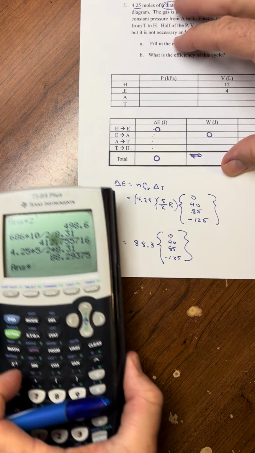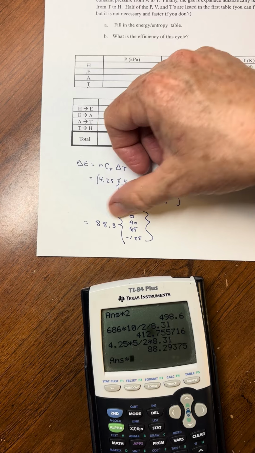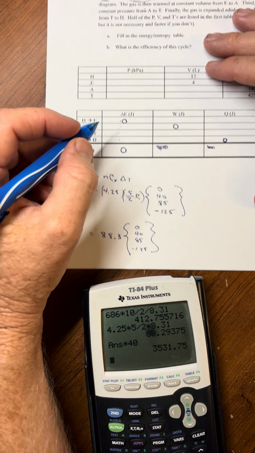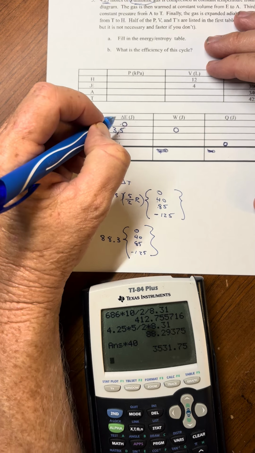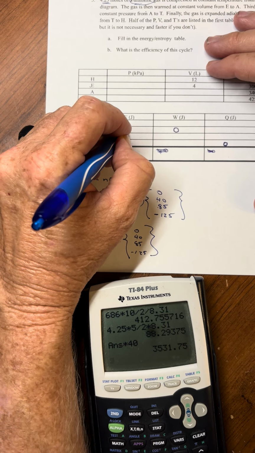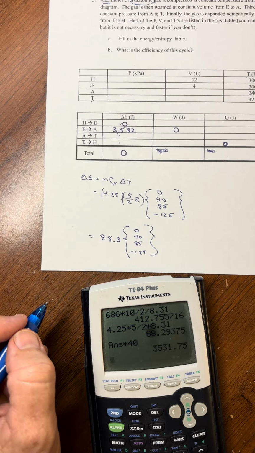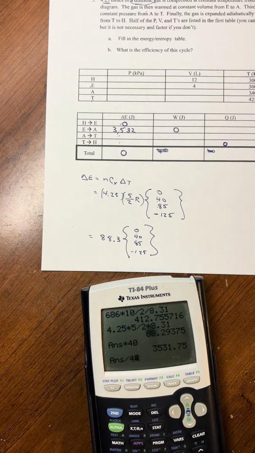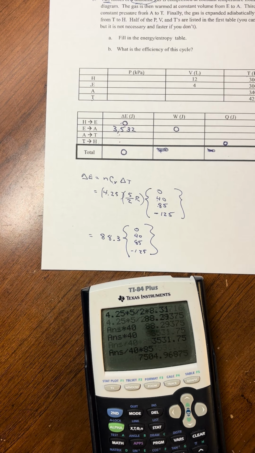So I'm going to take that number, let's see if I can fit this on the screen here, and multiply by 40, and I will get 3,532 for here. Let me just undo by dividing by 40, and then multiply by 85.